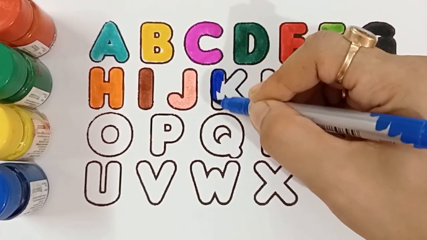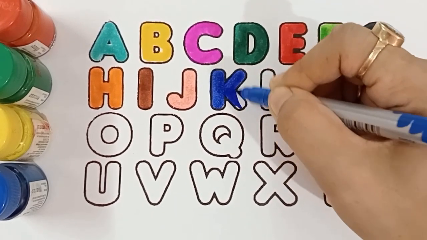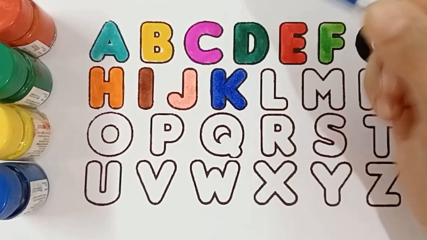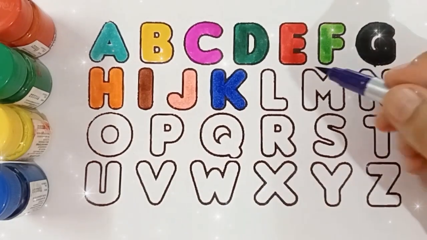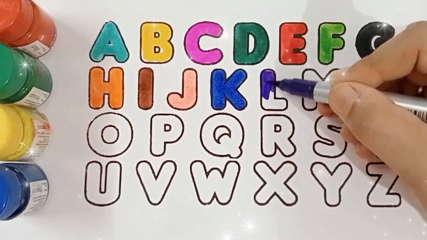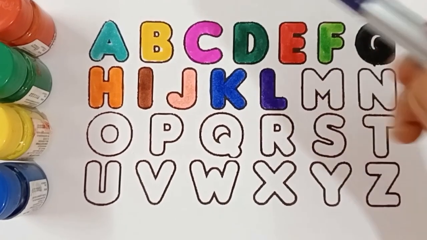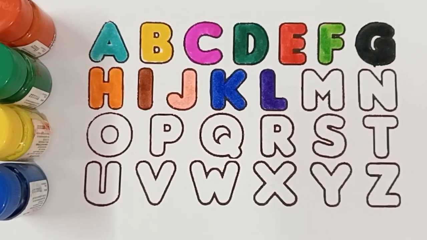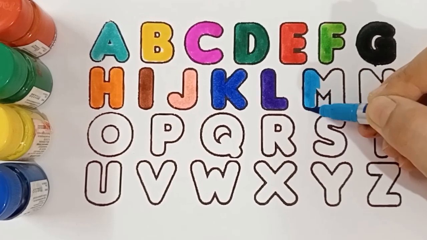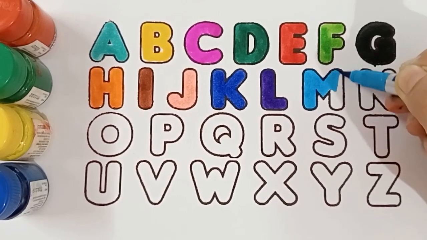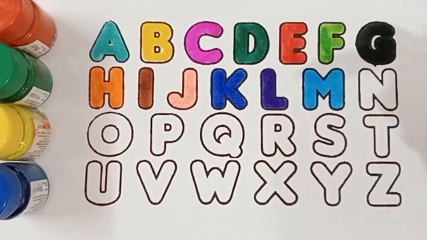K for kangaroo. Blue color. Violet color. L for lemon. Violet color. Sky blue color. M for milk. Sky blue color.